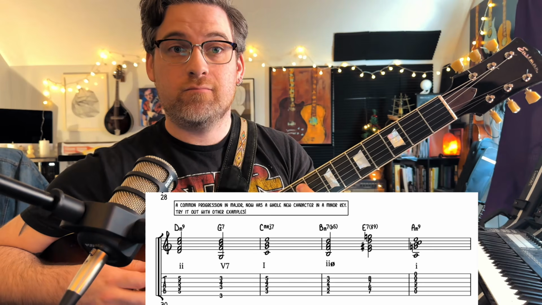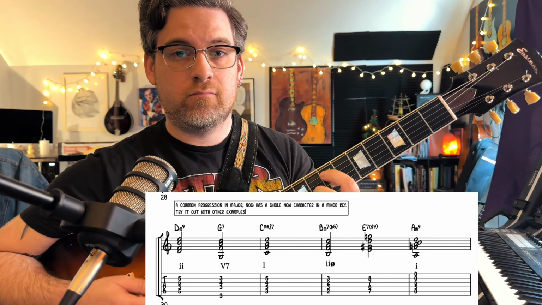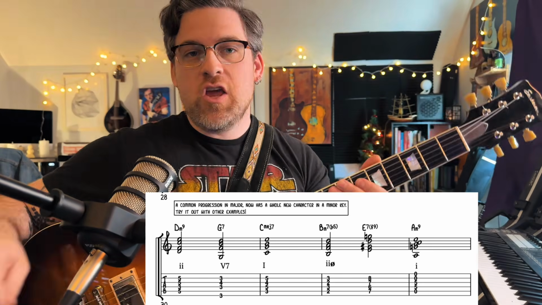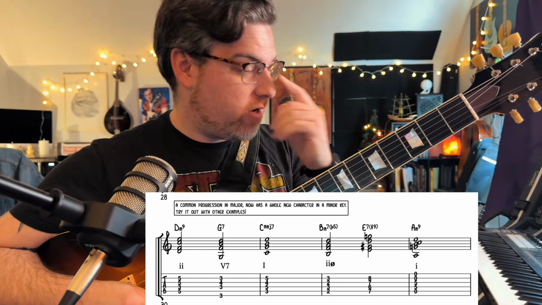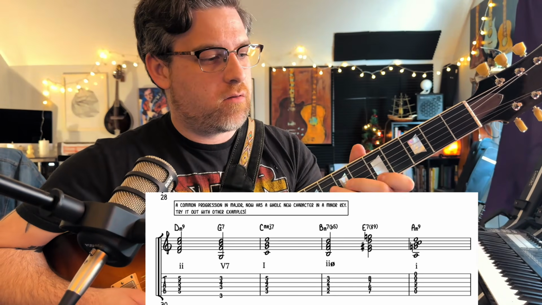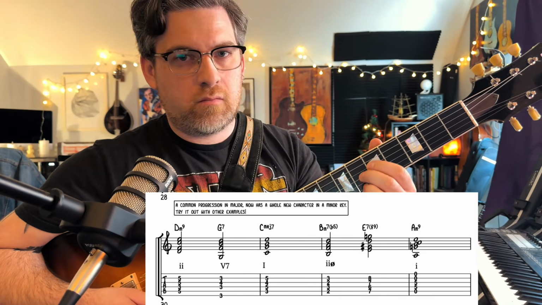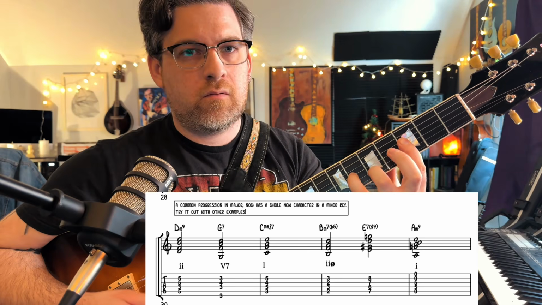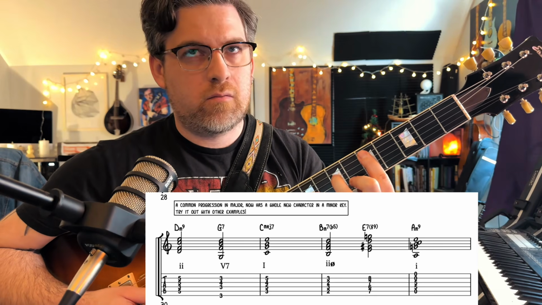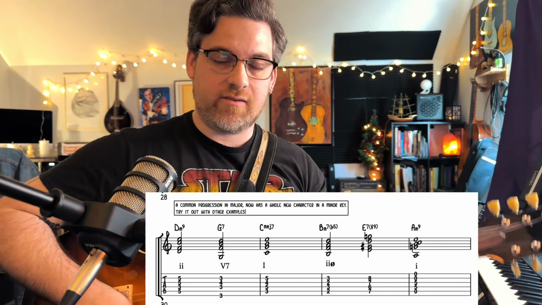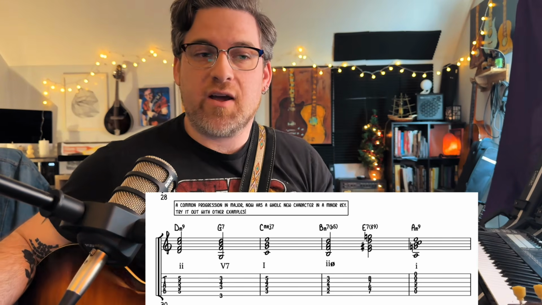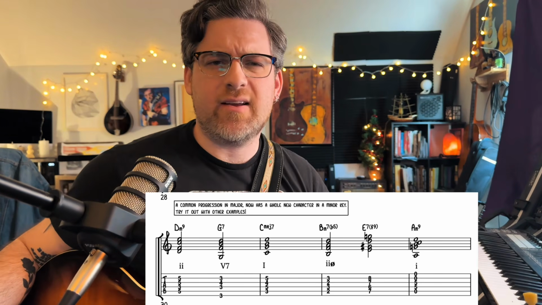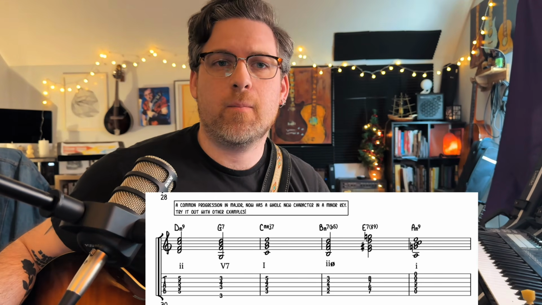Very first chord. You Must Believe in Spring by Michel Legrand. Really, really great tune. That has a bunch of minor 2-5-1s in many different keys. It's a very interesting song.